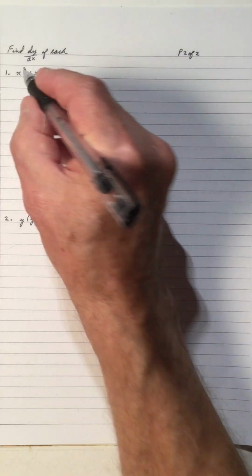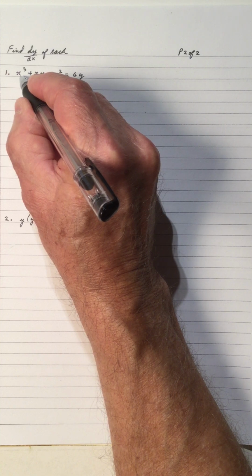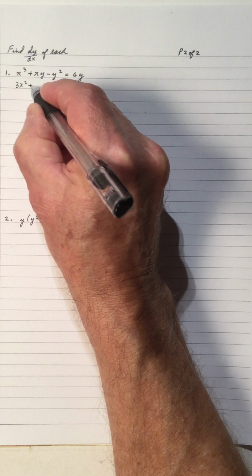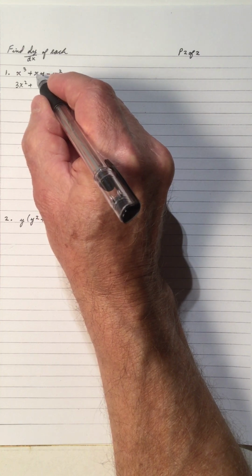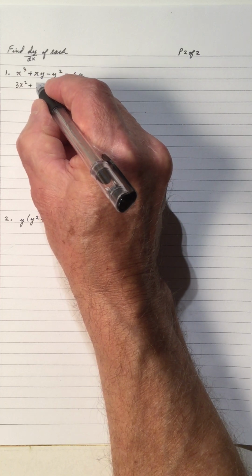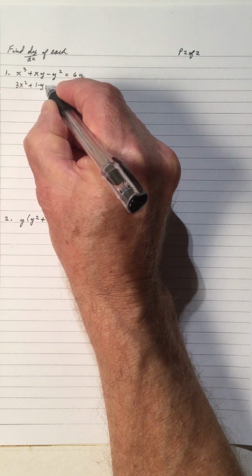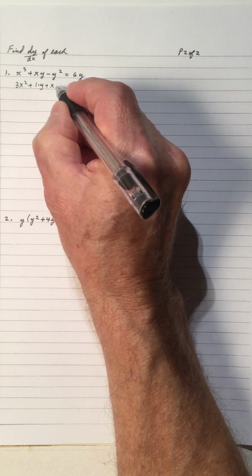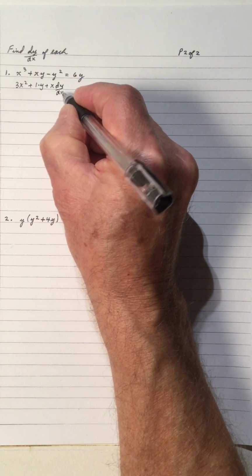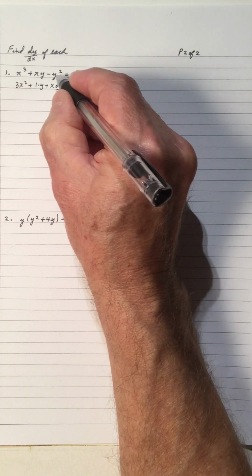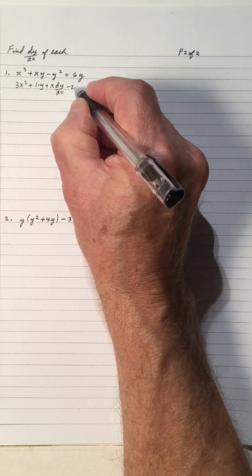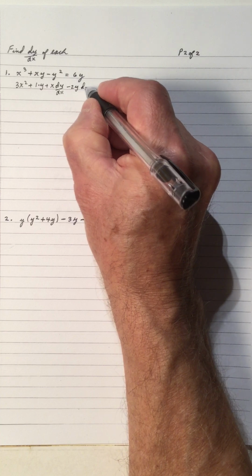So let's do d/dx on x cubed, which is 3x squared. And now we have a product of f and g, so we'd use the derivative rule of a product. So the derivative of x is 1 times y plus x times the derivative of y, which is dy/dx. And we have the derivative of y squared, which is negative 2y, again dy/dx.